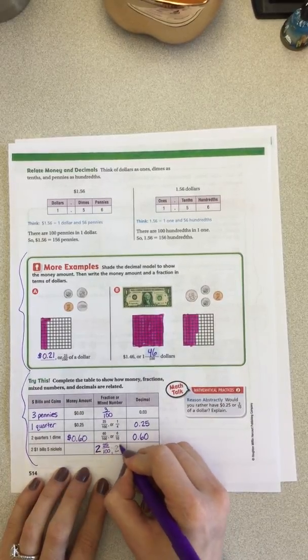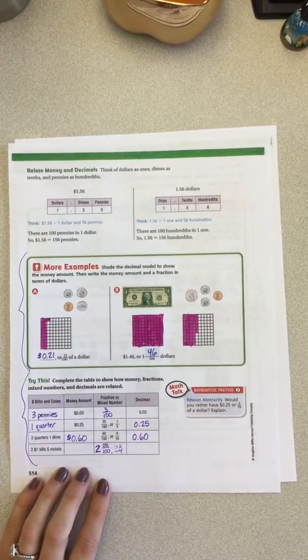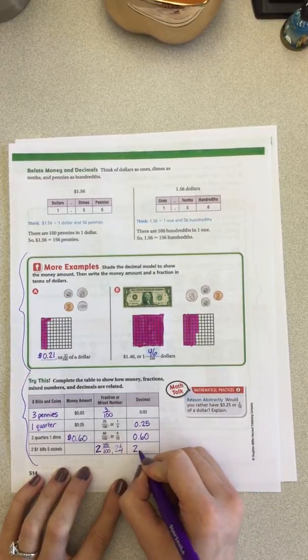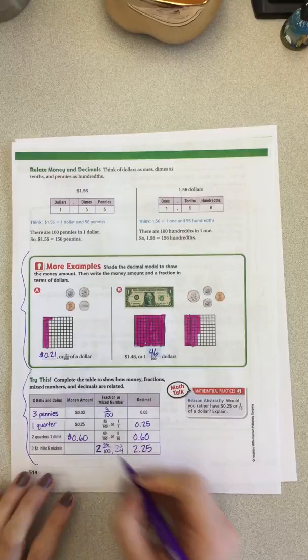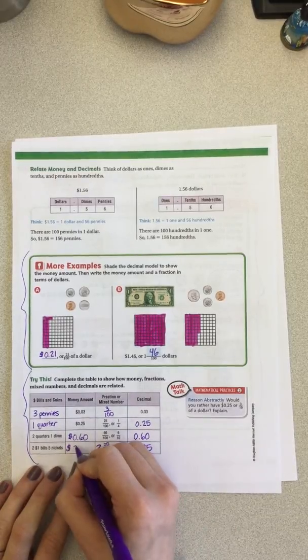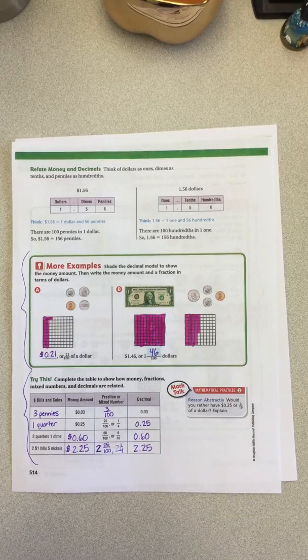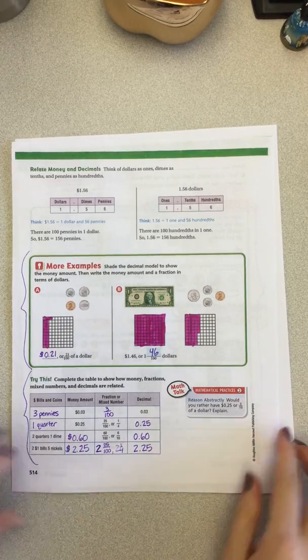Okay, and then this simplifies to 2 1/4 as well. So our decimal for 2 25/100ths is 2.25. So written as money, all we have to do is add the $ sign, $2.25, because we have 2 places after our decimal, which is how we write money.